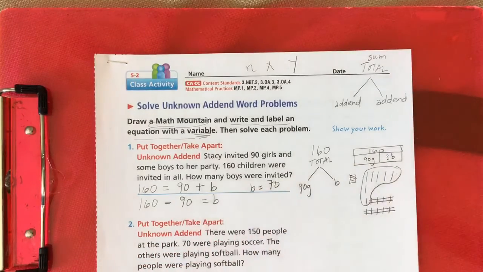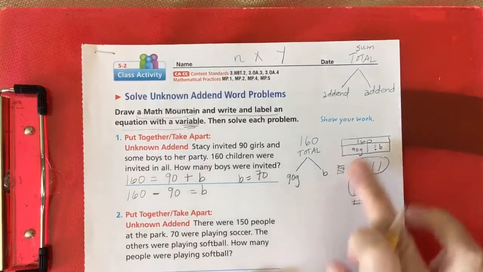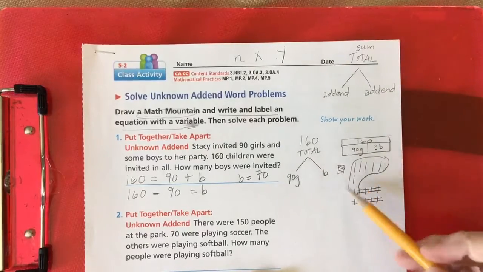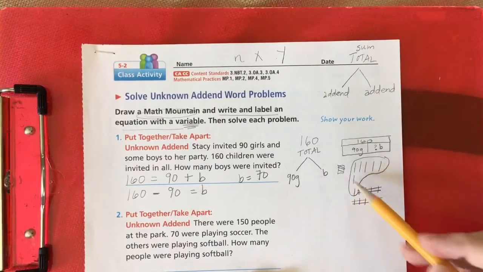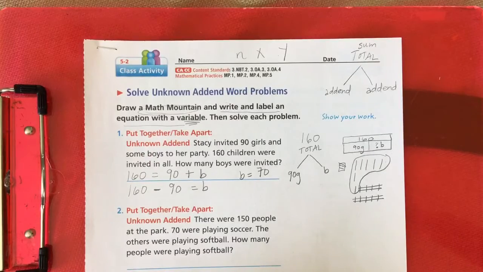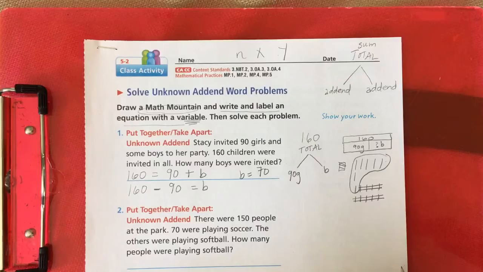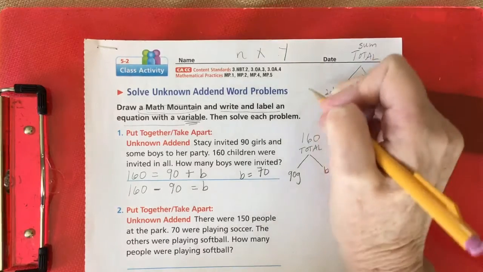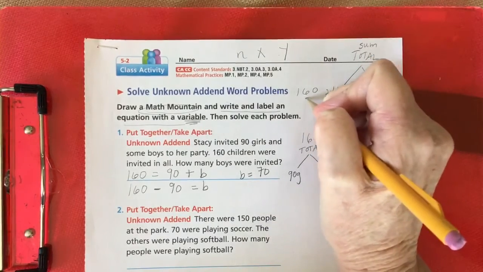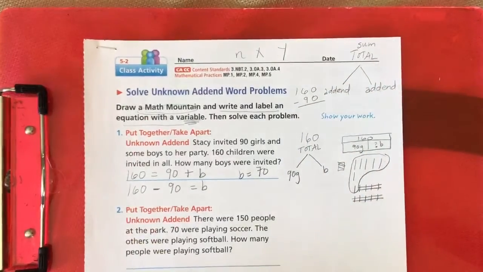We've done problems like this in class prior. So we used a couple of strategies over here. We definitely did our math mountain. We used the comparison bar, and then we actually did the work by using a place value model drawing to subtract. Of course, boys and girls, you didn't have to do the place value model drawing to subtract. You could have written out 160 and subtracted out the 90 like this to get your total, okay?